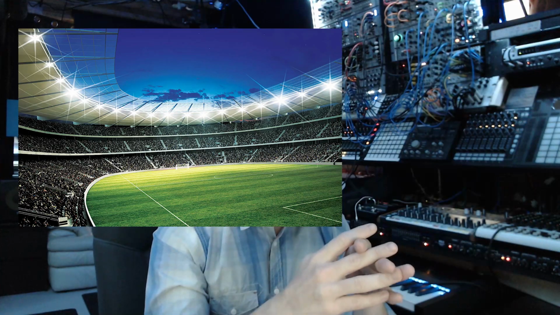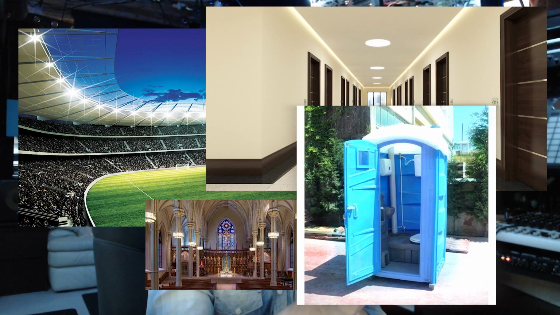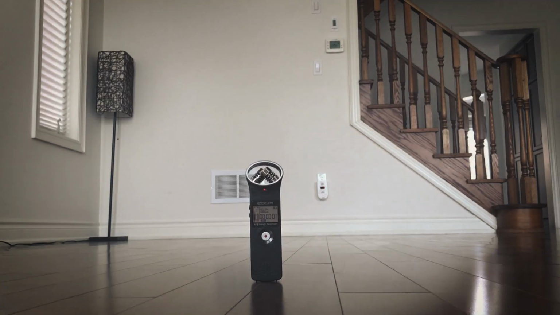So the two things that you will need is the Convolution Reverb plugin and a trusted little voice recorder. Make sure it's stereo. Then you go to these places and you record the impulse response, kind of like this.